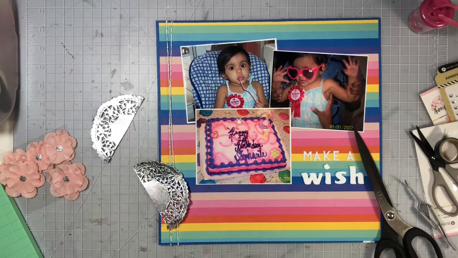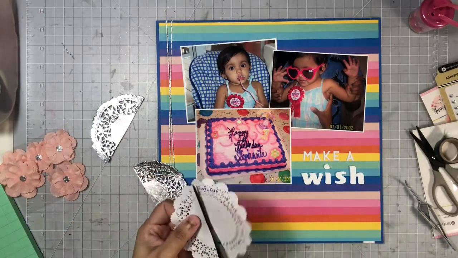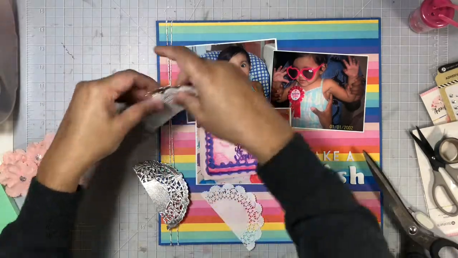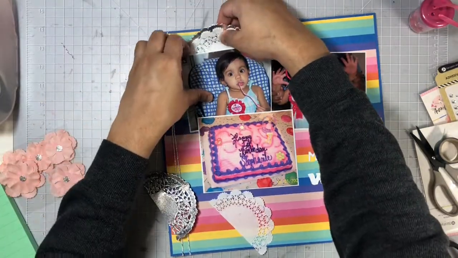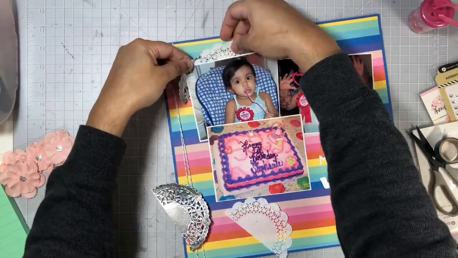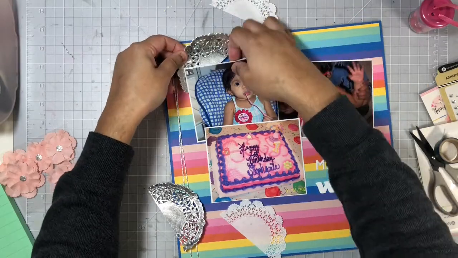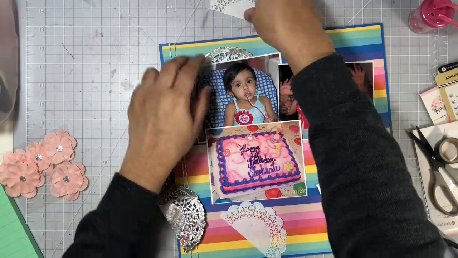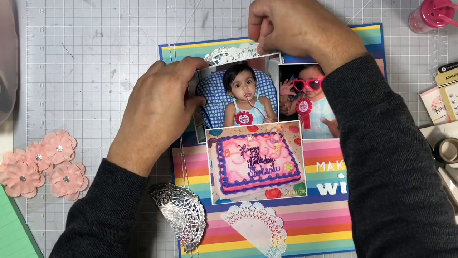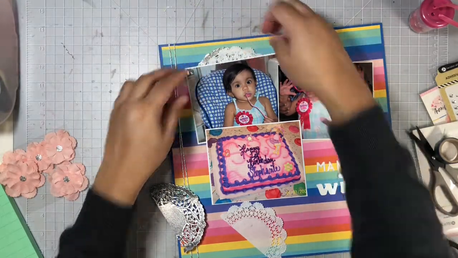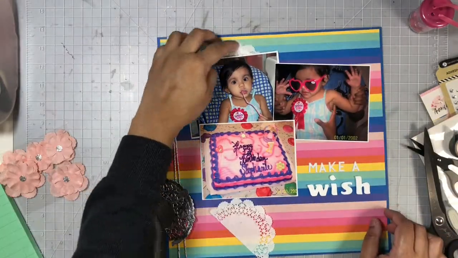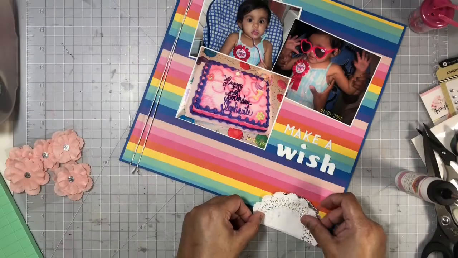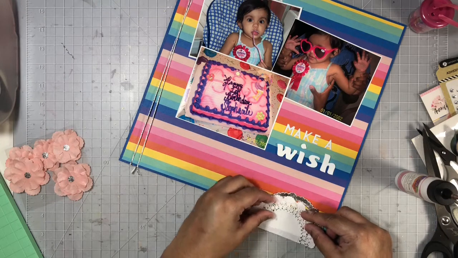So I wanted to have a little hint of silver on my layout because part of my flowers have a silver center. So I pulled in the doily here, and I'm going to tuck it behind the white doily because I just wanted that little hint of silver. I did not want it to be too bold because this layout is pretty busy as it is already with all of these colors on there, so I didn't want everything competing with each other.